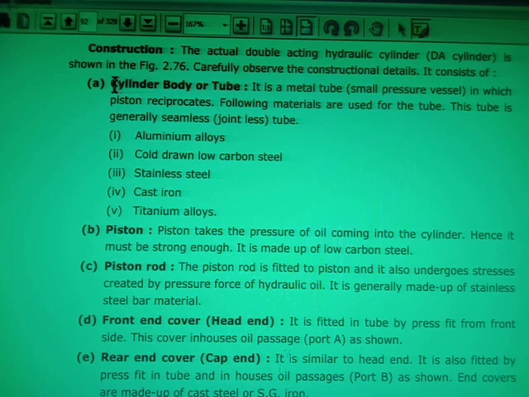The first part is the cylinder body or the tube. Generally it is a metal tube, a pressure vessel, in which the piston reciprocates. Generally the cylinder body or tube is seamless, and for the material, aluminum alloy can be used, cold drawn low carbon steel can be used, stainless steel can be used, cast iron can be used, and titanium alloys also can be used.